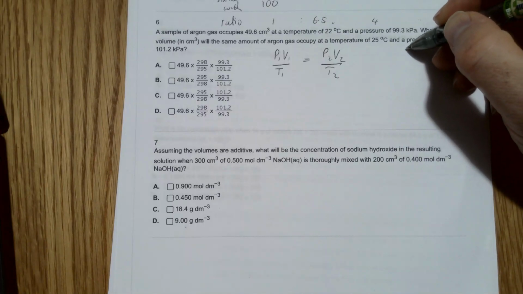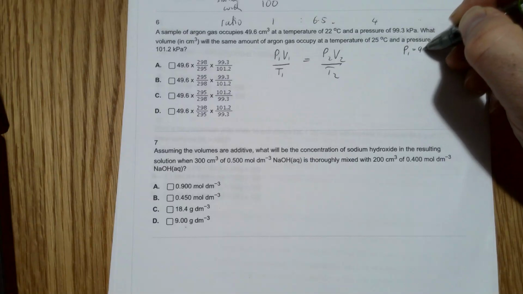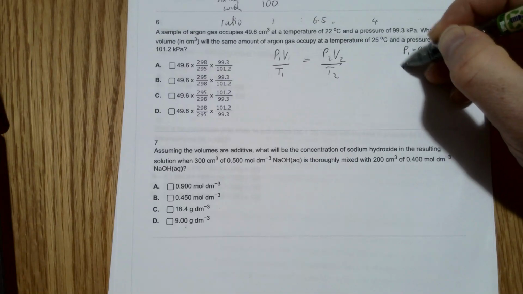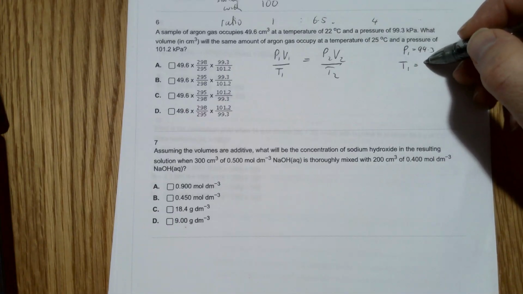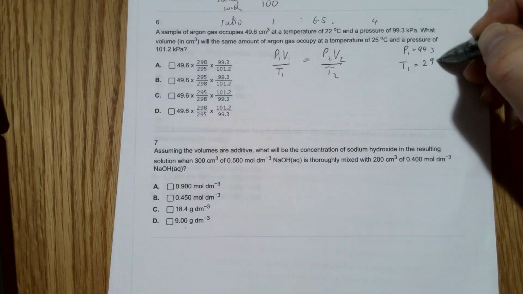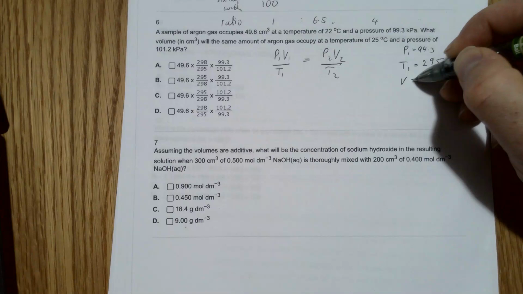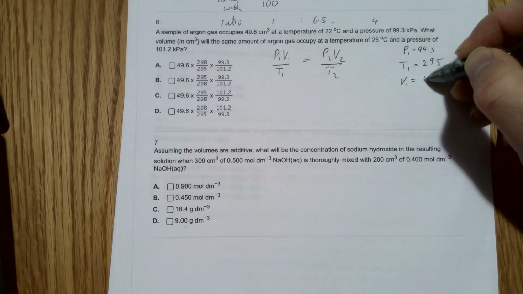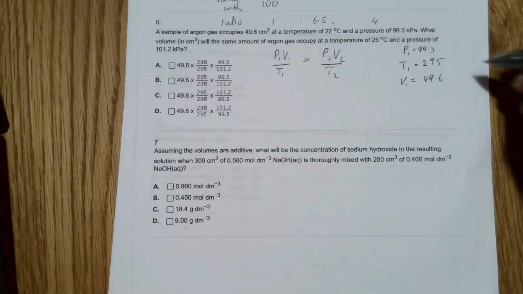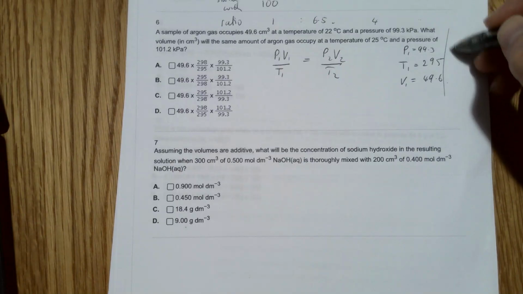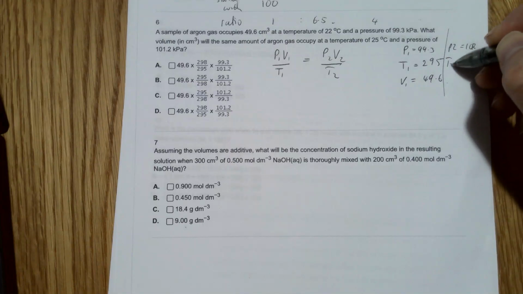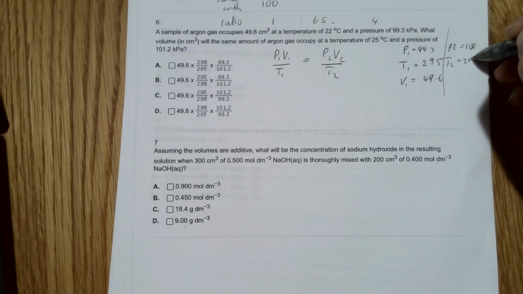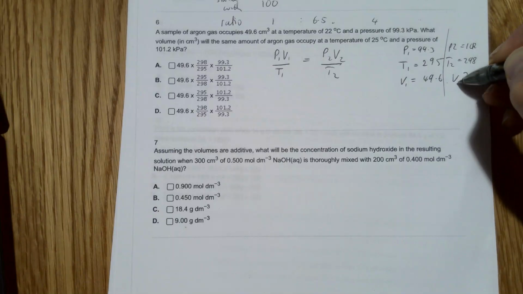So if I just write down the numbers, pressure 1 is equal to 99.3, temperature 1 is equal to 22 add 273, so 295, and V1 is just given to you as 49.6. P2 is 101.2, T2 is equal to 298, and V2 is what we're trying to figure out.